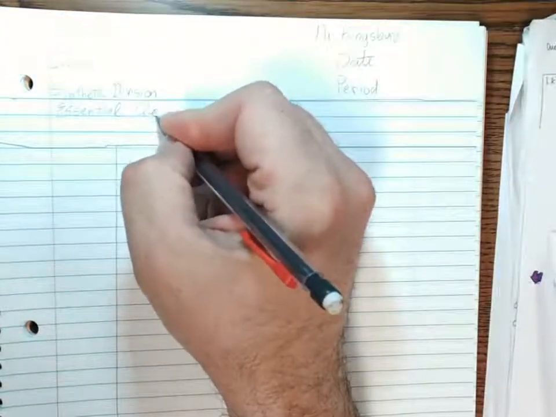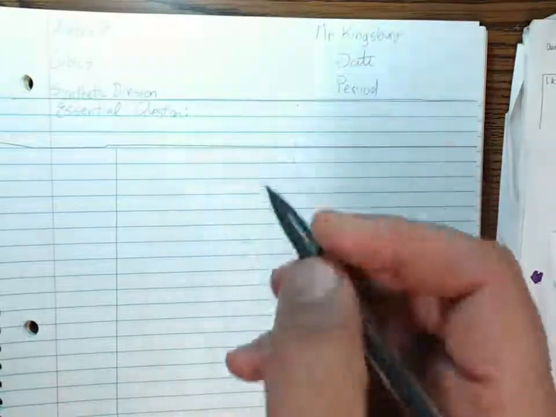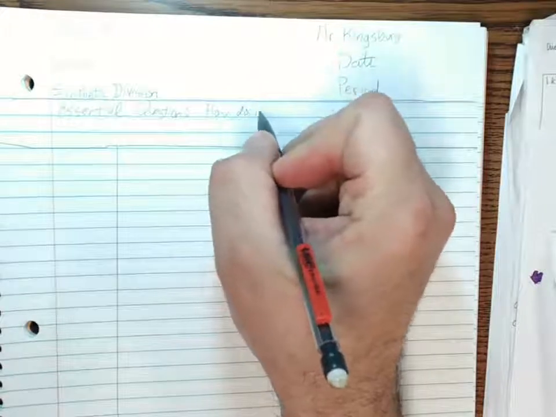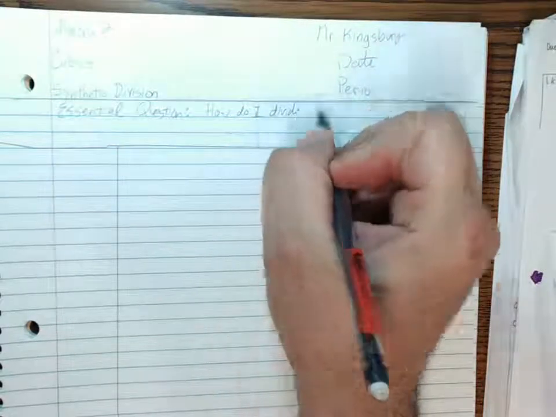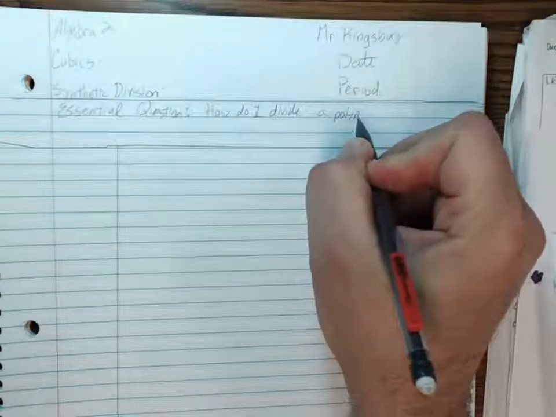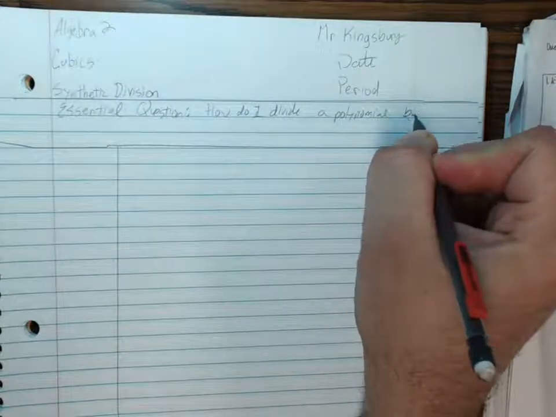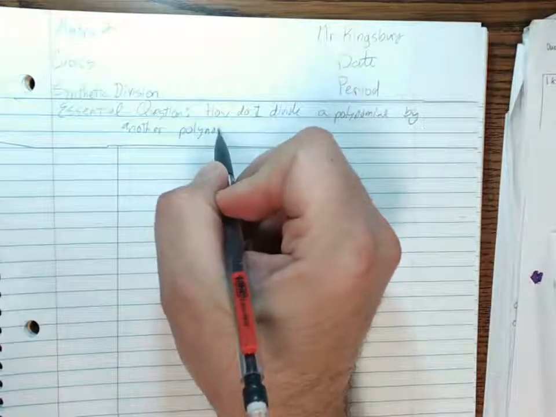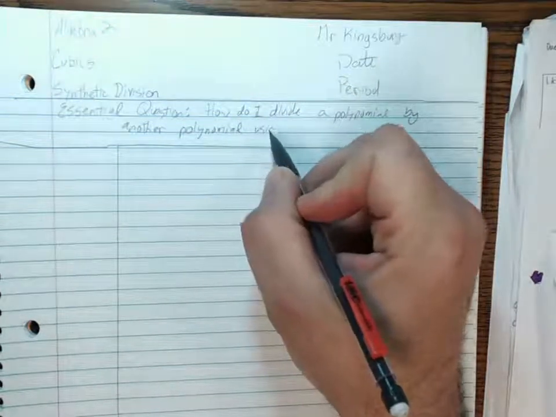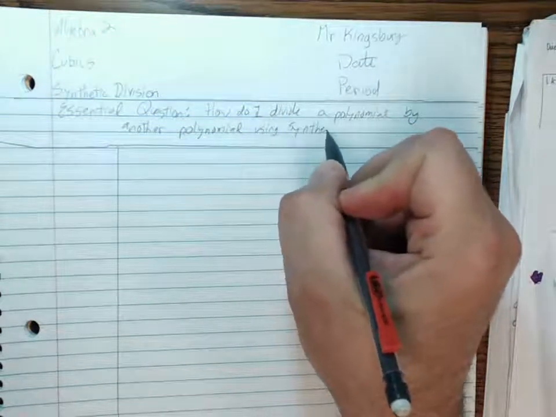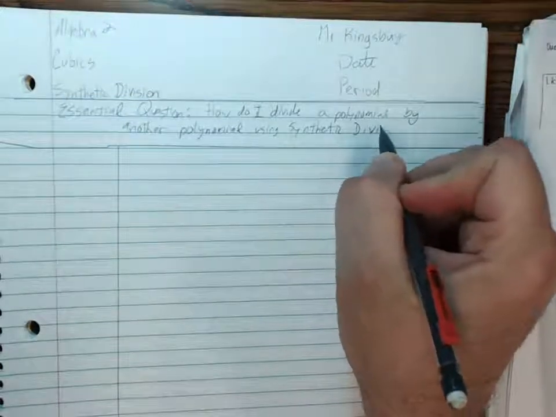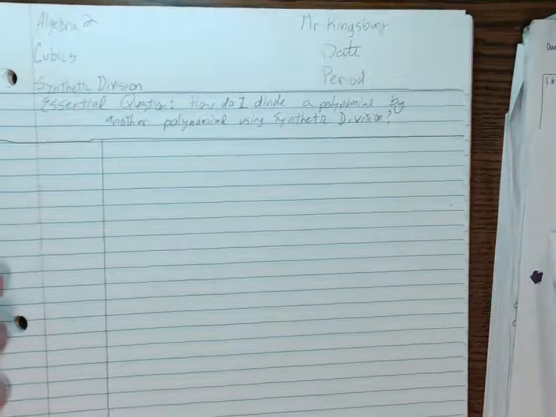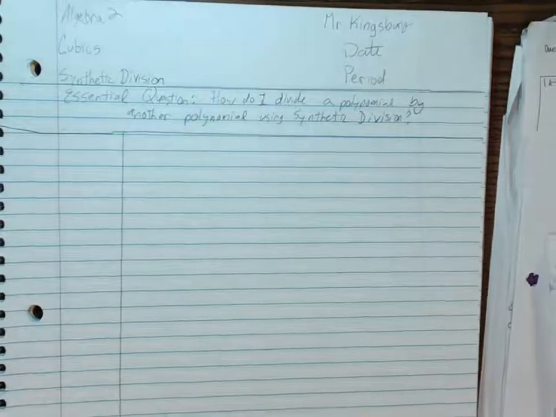And I just realized I forgot to write down the essential question, which is going to be, how do I divide a polynomial by another polynomial using synthetic division? That's an excellent question. So synthetic division is another way to do some polynomial division.